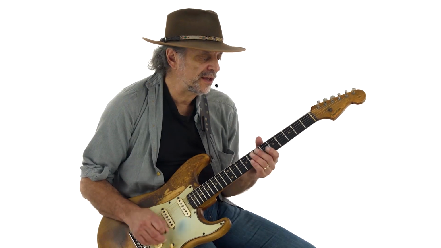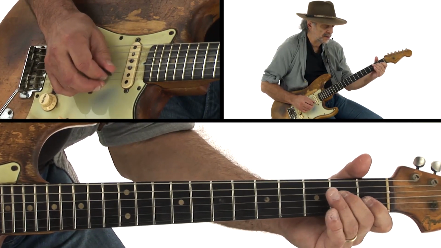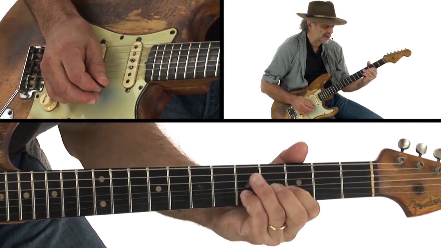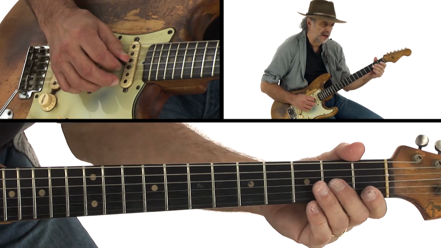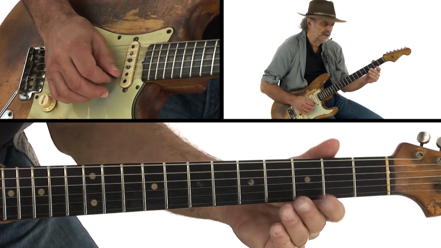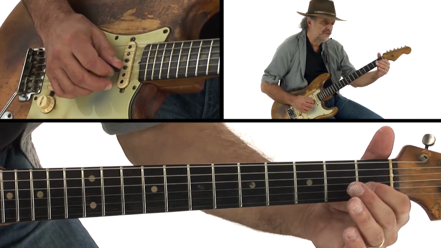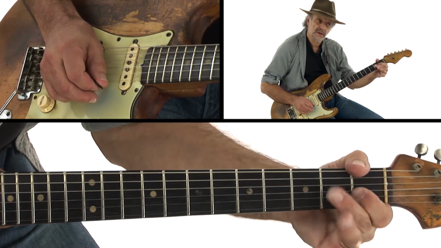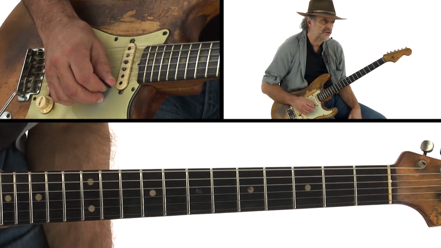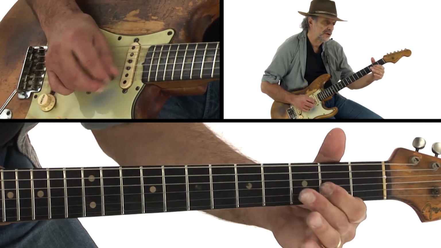So in the key of A, if we're down here in this position, A minor pentatonic, the notes would be A, C, D, E, G. Those are our 5 notes. C is the minor third. Dominant pentatonic just replaces the minor third with a major third.